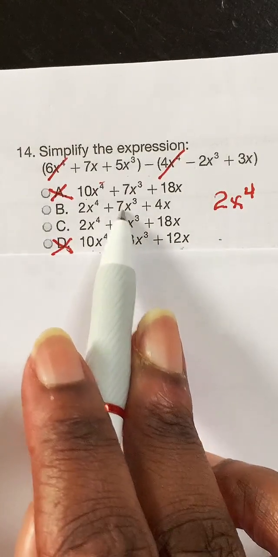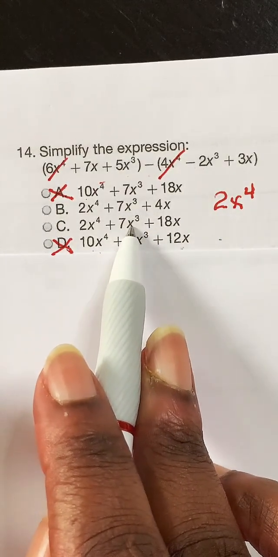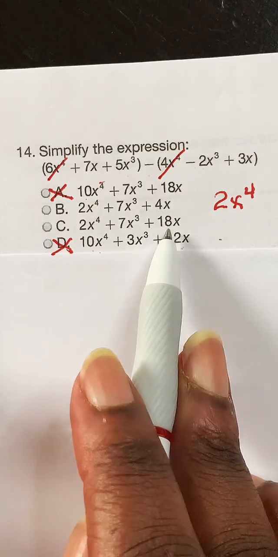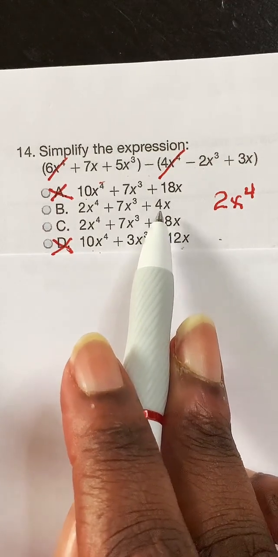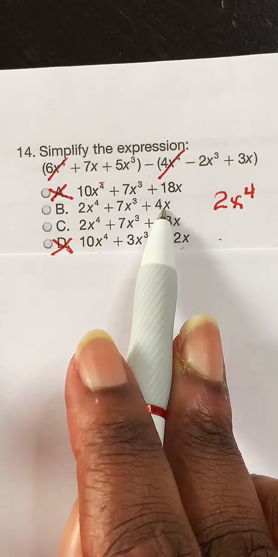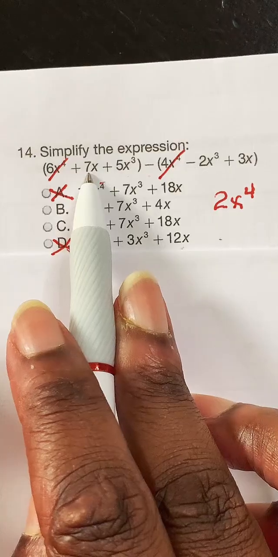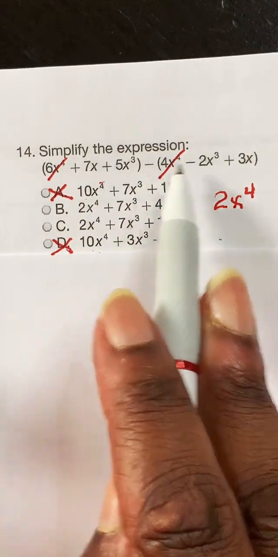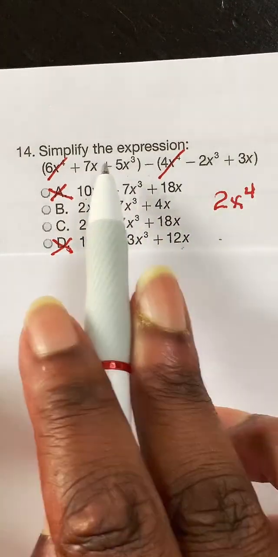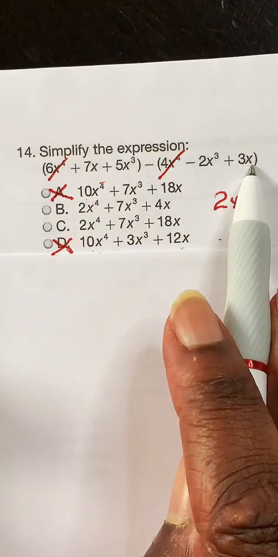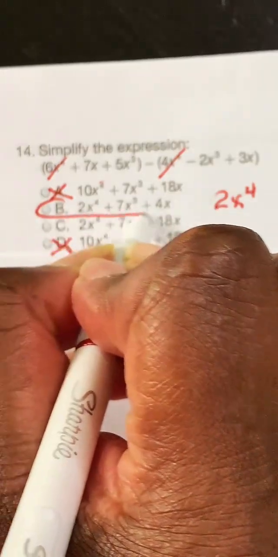Well, if we take a look, we already have 7x to the third, so that doesn't help us out. But what is going to help us out is the x's. One is a 4x, the other one's an 18x. So we have our 7x minus 3x. So it's 7 minus 3, that gives me 4. So my answer is B.